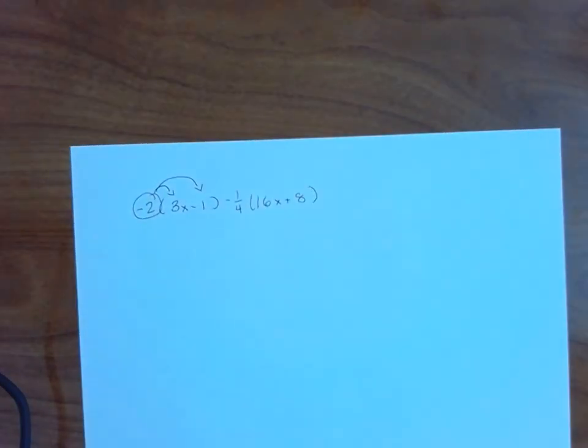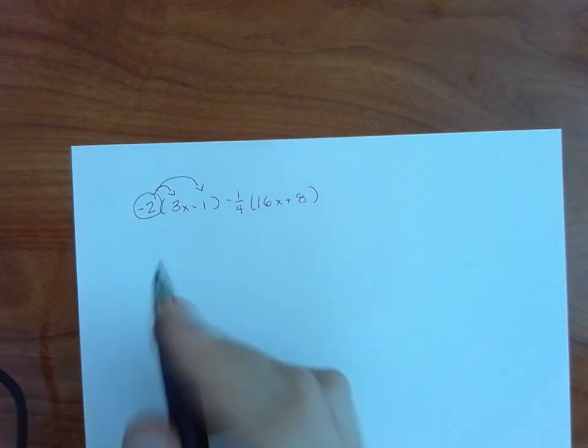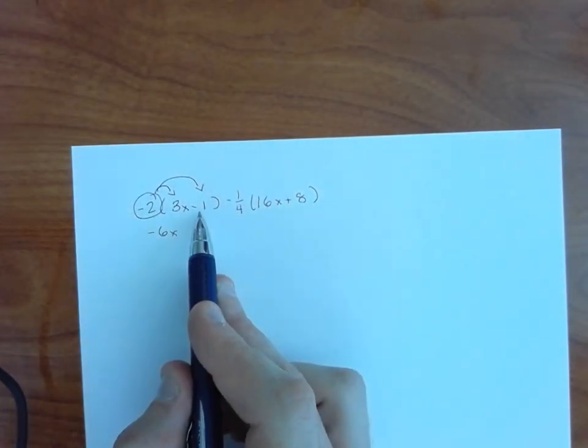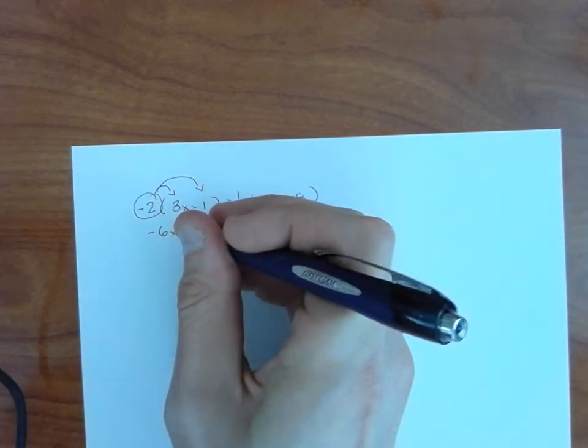Now, to be very clear, guys, I would do the same thing I'm doing. I know some of you are probably like, oh, I can distribute easily. I don't have to circle and draw the arrows. Trust me. Do it, and it's going to make sure you're doing it correctly. Okay? Take the necessary precautions. So, when I distribute -2 times 3 is -6x. When I distribute -2 times -1, that's a +2.